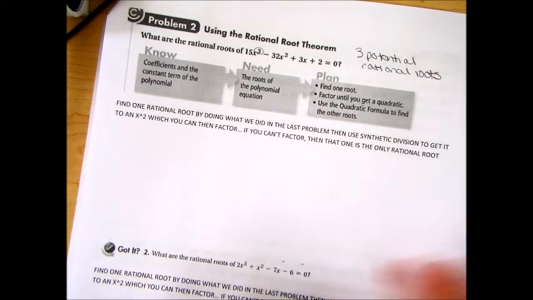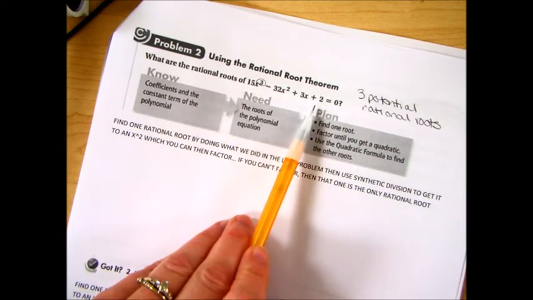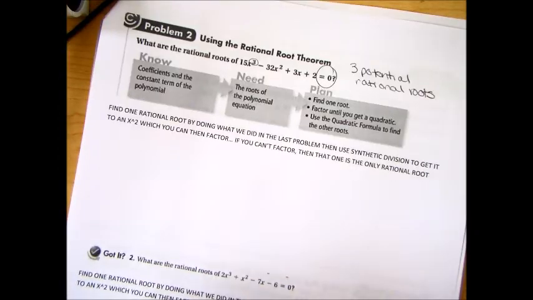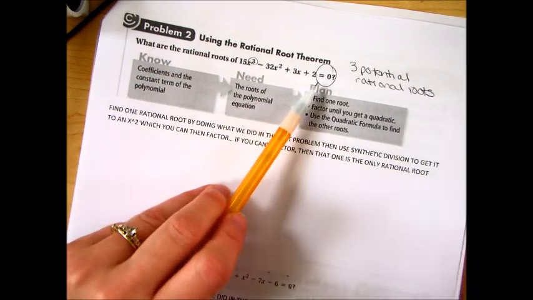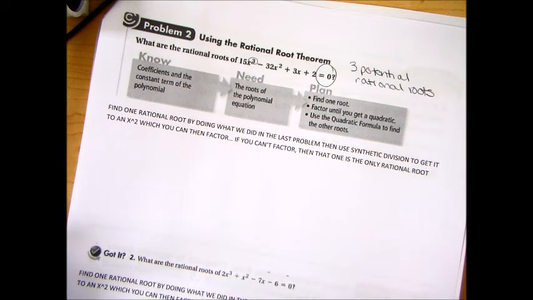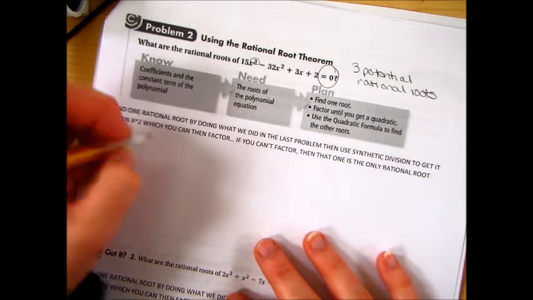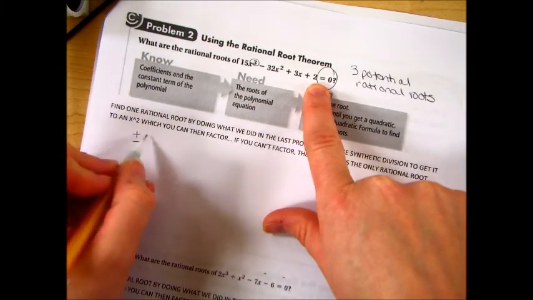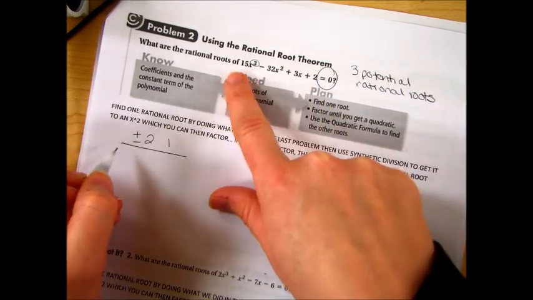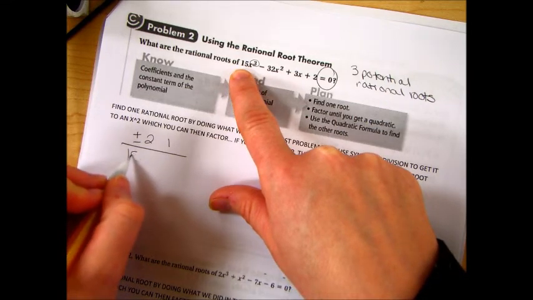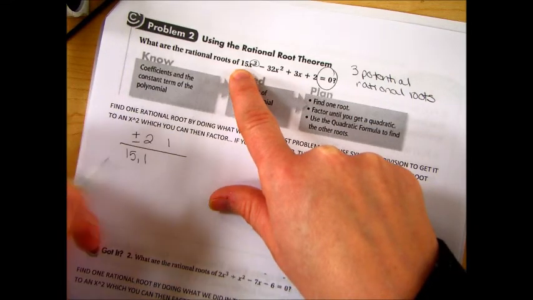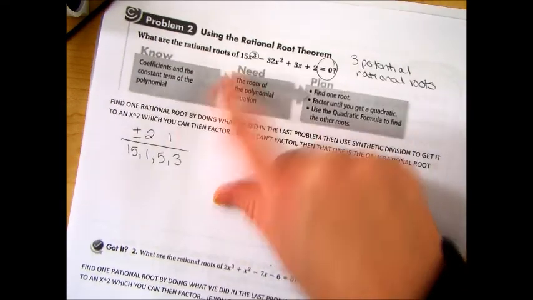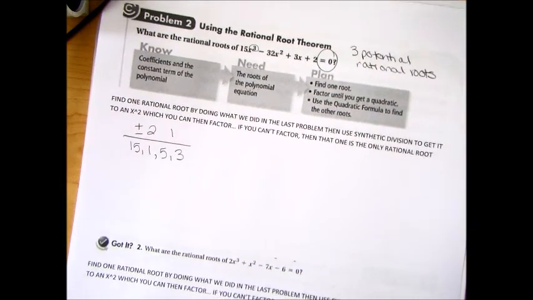All right, so what we're going to do first: check, is it in order? Yes, it is. Check, is it equal to 0? Yes, it is. It has to be equal to 0. Hopefully you're listening, otherwise you're just watching me randomly circle a 0, but it has to be equal to 0 to do this. So what we do now is plus or minus the factors of 2. The only factors of 2 are 2 and 1, over plus or minus the factors of 15. So we can do 15 and 1, 5 and 3, and there are no other factors of 15.